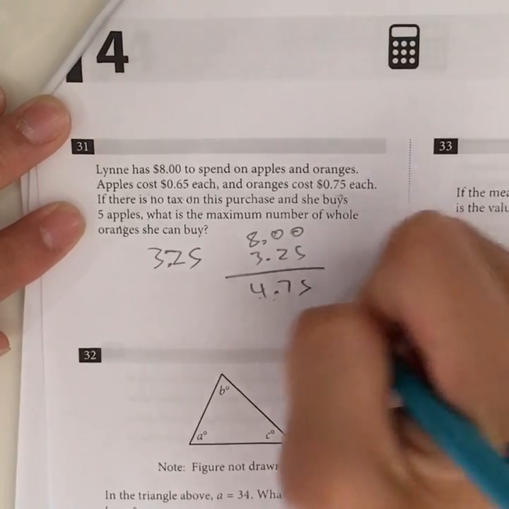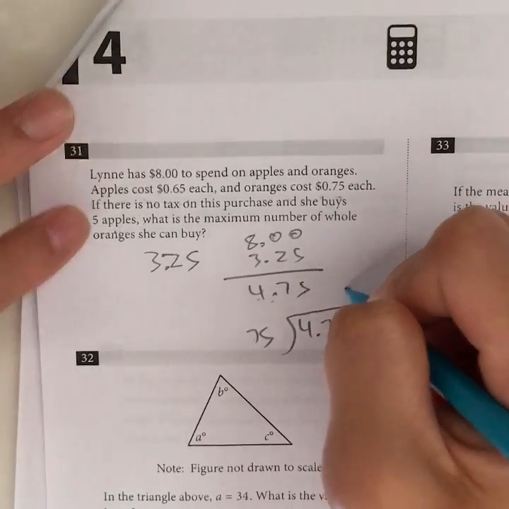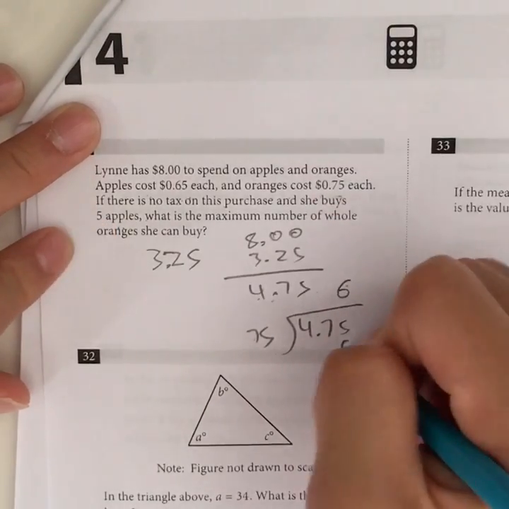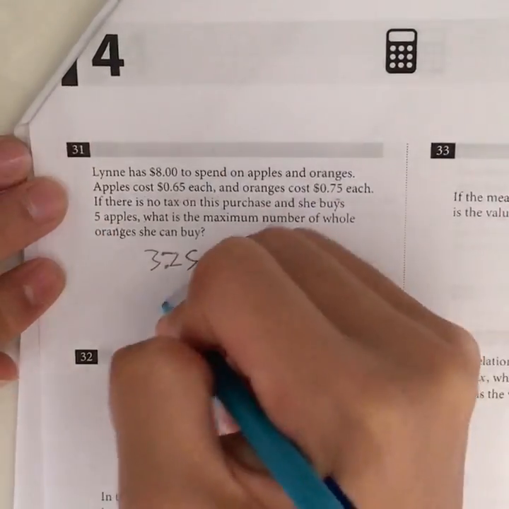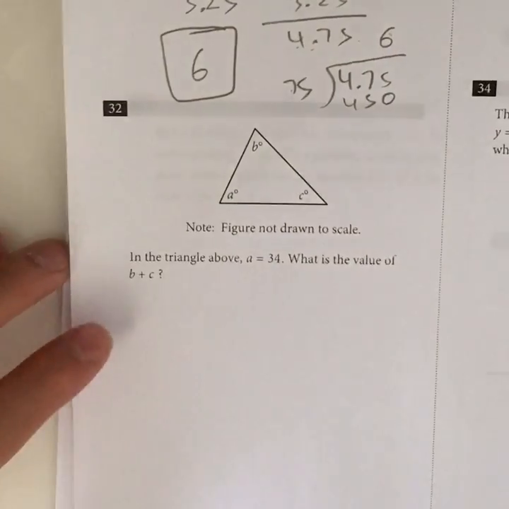So 4.75 divided by 0.75 is equal to 6. So at most he can buy 6 oranges, right? So that was easy. Question 32.